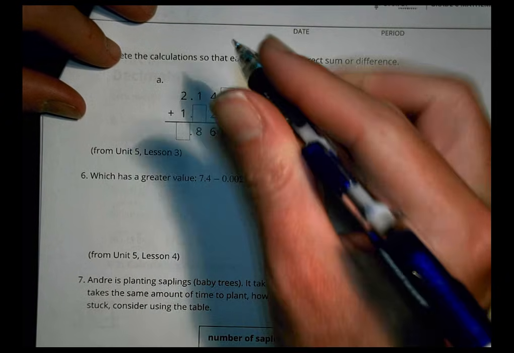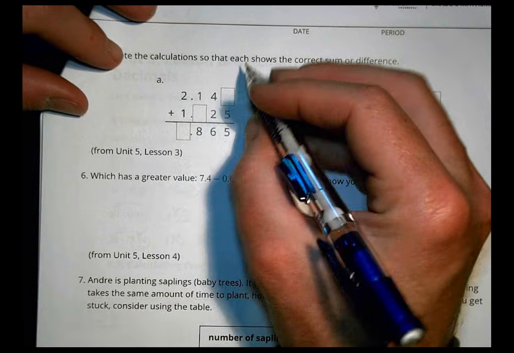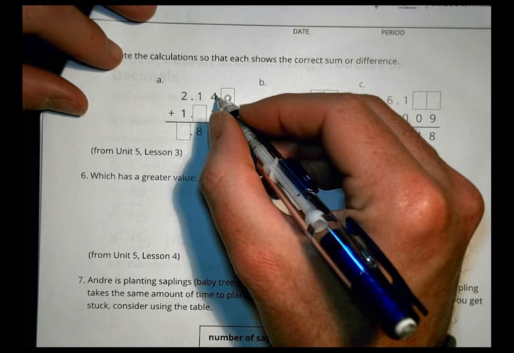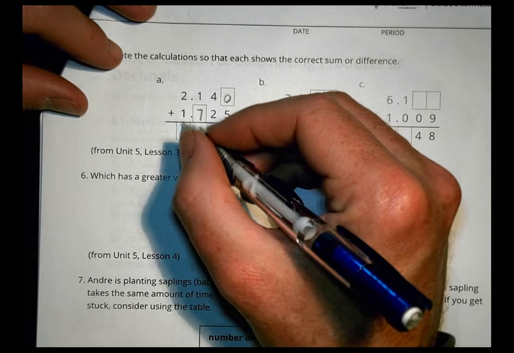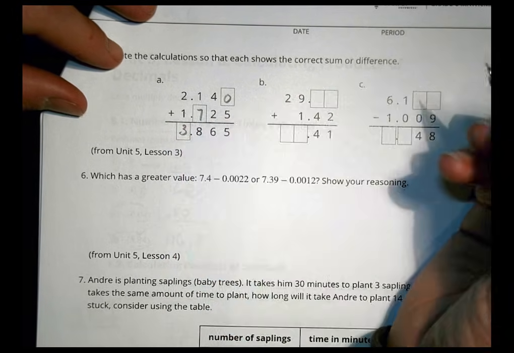Okay, so something plus 5 equals 5. We could say 0. That works just fine. 4 plus 2 is 6. 1 plus 7 is 8. And 2 plus 1 is 3. And that one's simple enough.